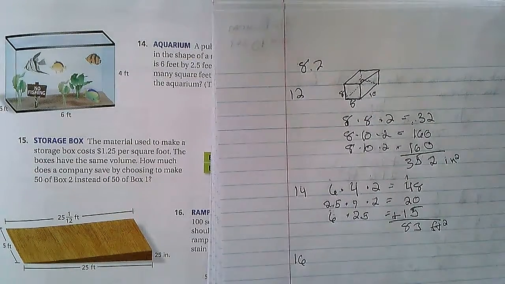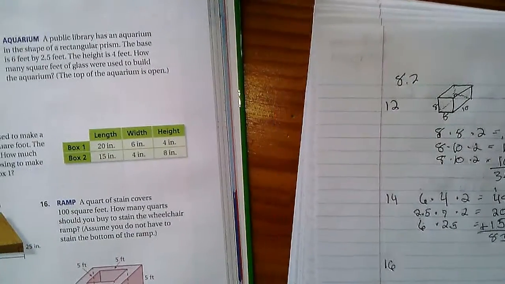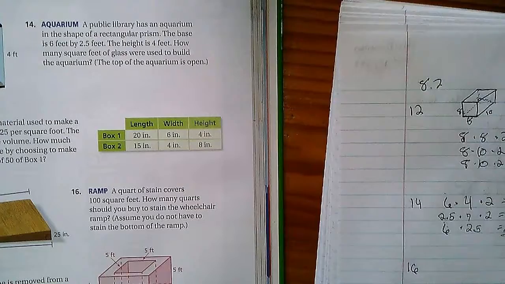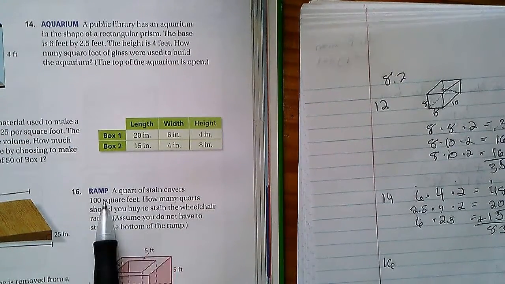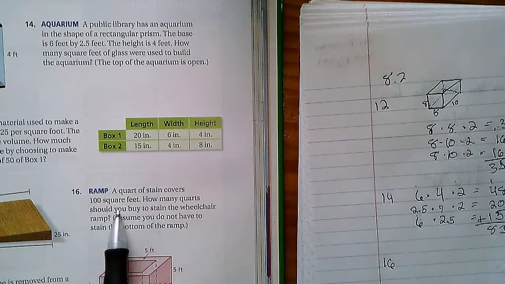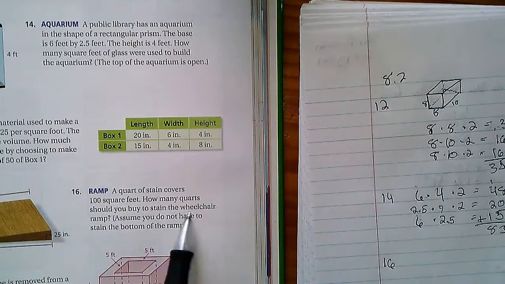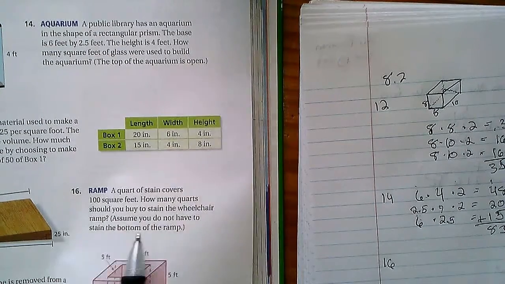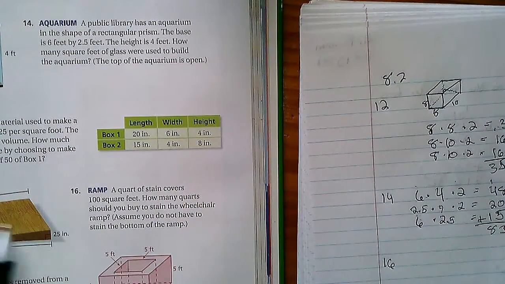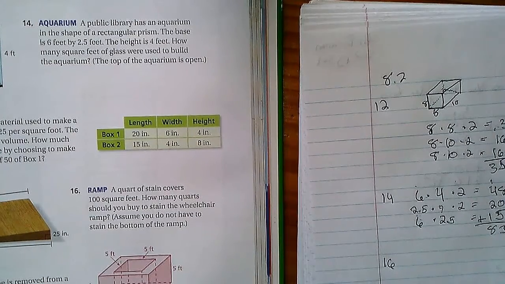All right, number 16. I'm not going to show you the picture, but it looks like that. You've got your book. A quart of stain covers 100 square feet. How many quarts should you buy to stain the wheelchair ramp? Assume you do not have to stain the bottom of the ramp. So it's the surface area of the whole thing, except not the bottom.